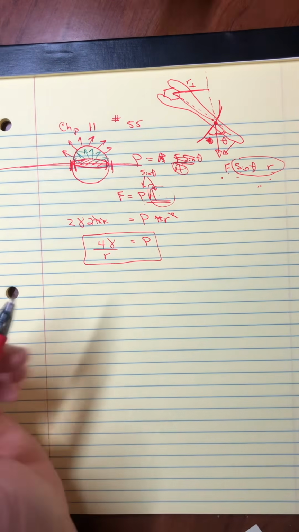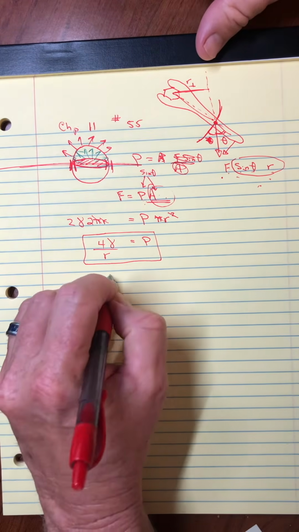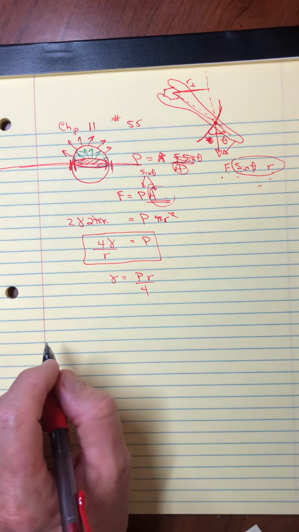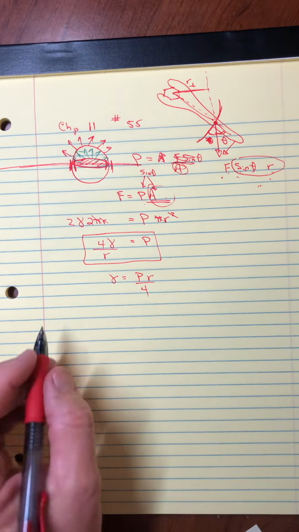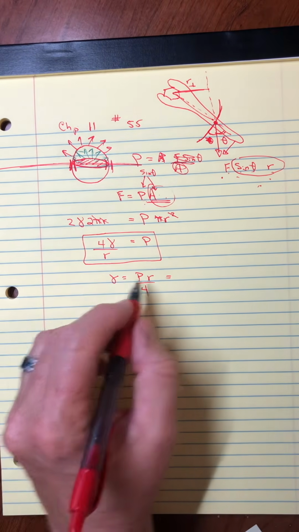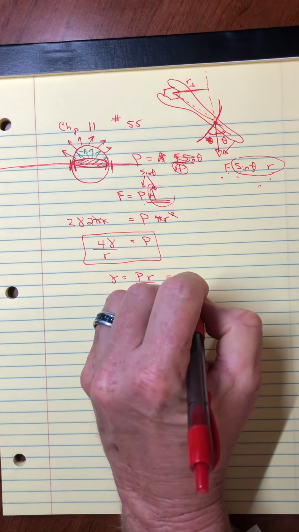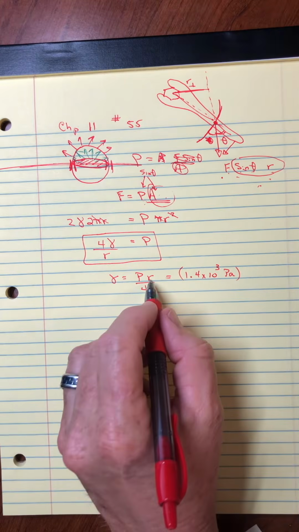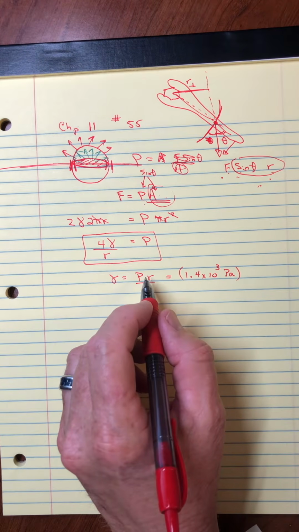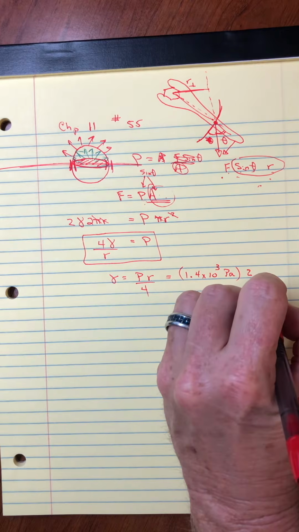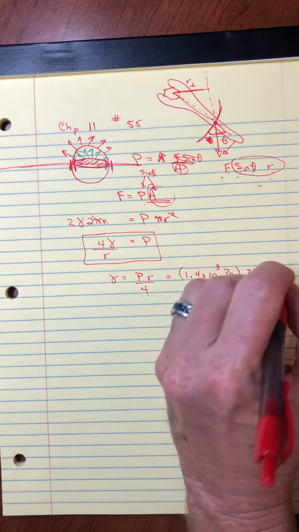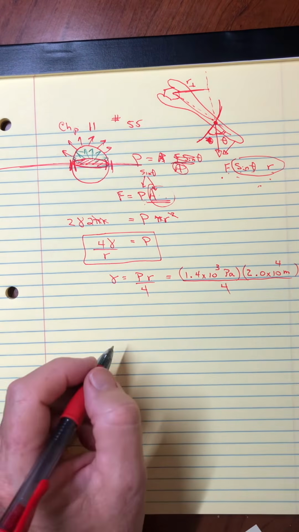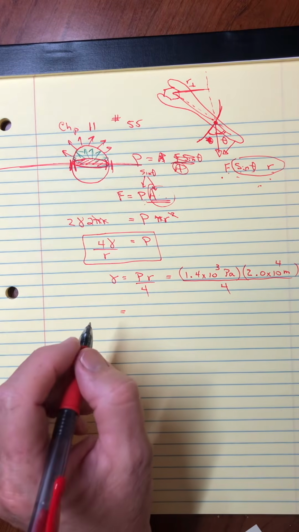So for this problem, we're asked to find the surface tension. Let me rearrange this equation by saying pressure times the radius divided by 4 would give me the surface tension. And I think they said this pressure is 1.4 times 10 to the third pascals. The radius of this, 2.0 times 10 to the fourth meters. Okay, good. Then divided by 4. And that should give me the surface tension.